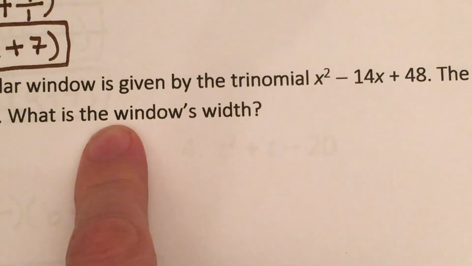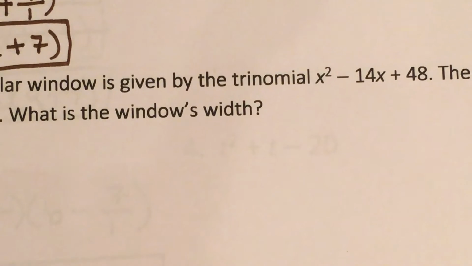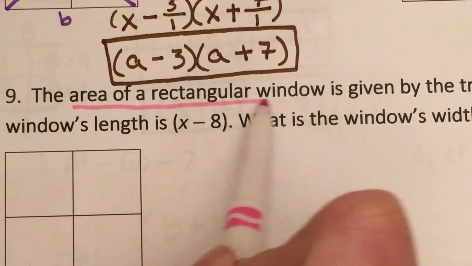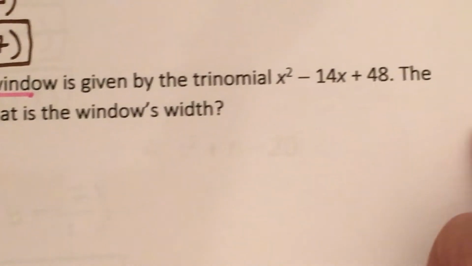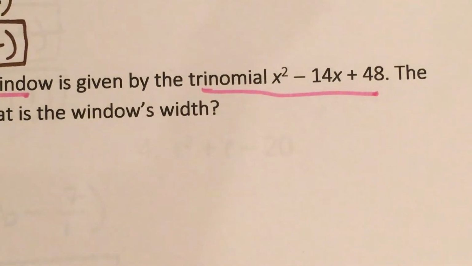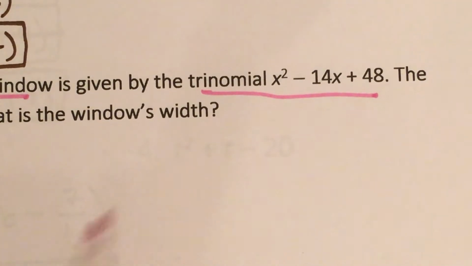This is how I'm expecting them to test you on these skills. So you can expect to see these words, the area of a rectangular window, and then that's a trinomial? Yeah, I don't know how people measure stuff in those problems either. But this is what they're talking about, okay?